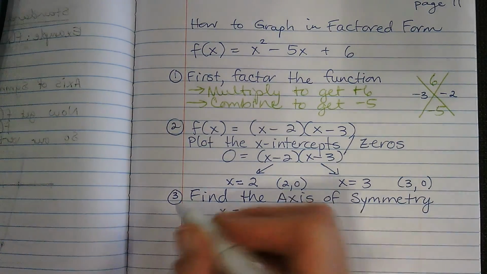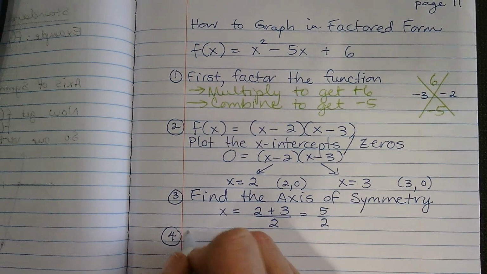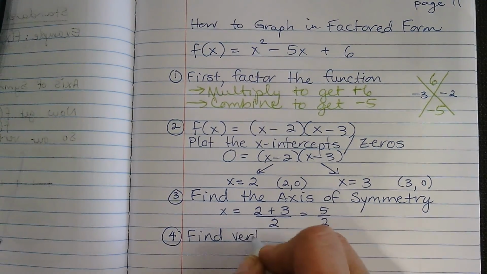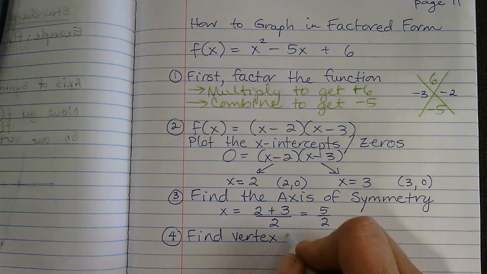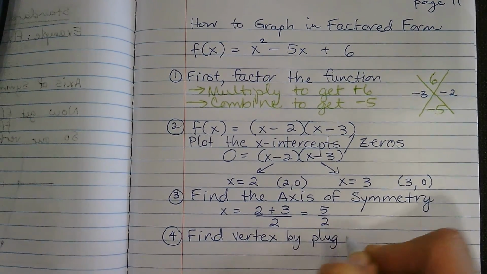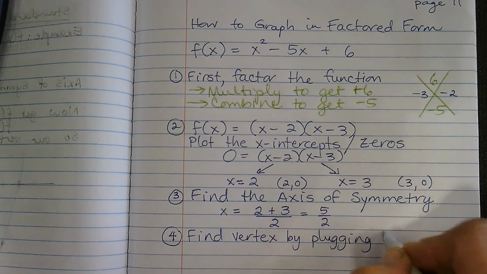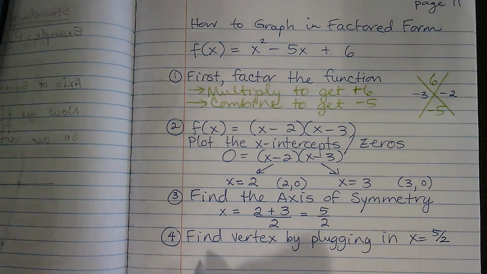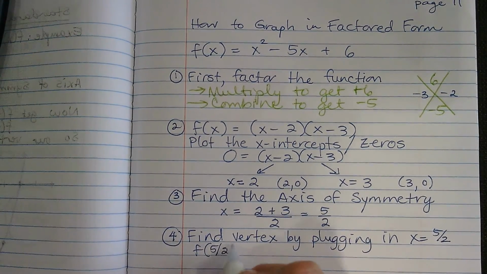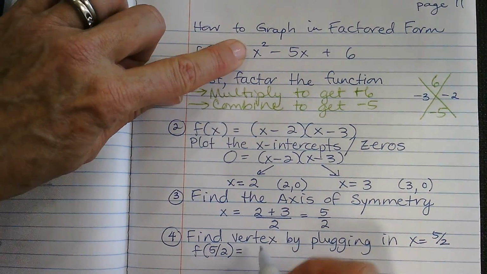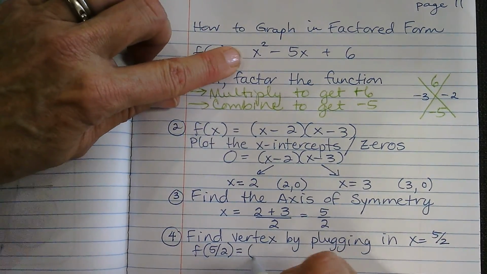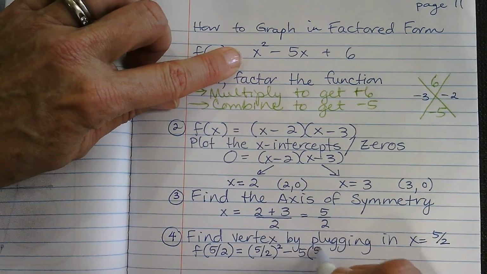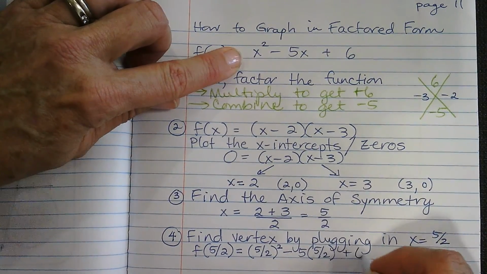Then, the next step, again, before I draw my graph, I need to find the vertex y value. So I'm going to find it by plugging in x equals 5 over 2. And again, this is where we're going to use our calculator. But I'm going to write it down. f of 5 over 2 equals, you go back to the original, right? So it's 5 over 2 squared minus 5 times 5 over 2 plus 6.